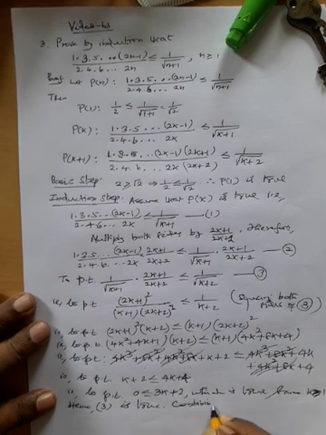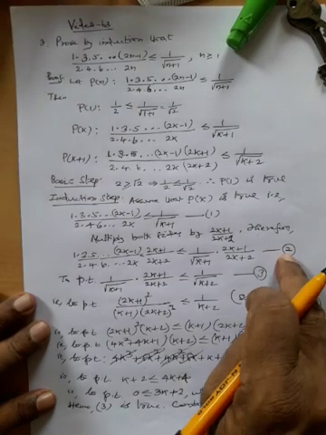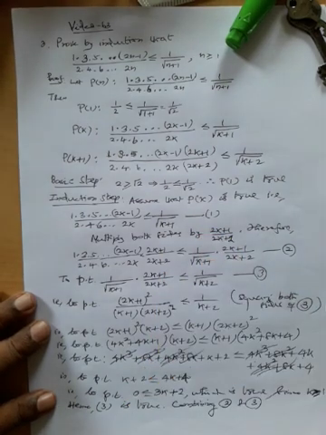Combining 2 and 3: 2 is true because from P(k) we have obtained it.